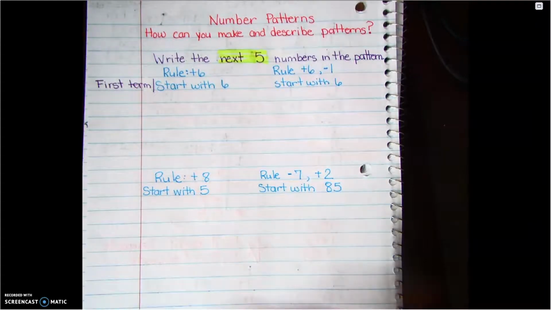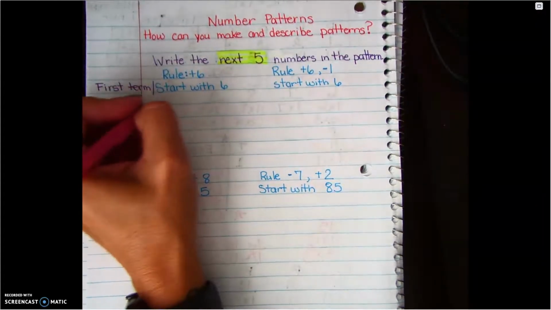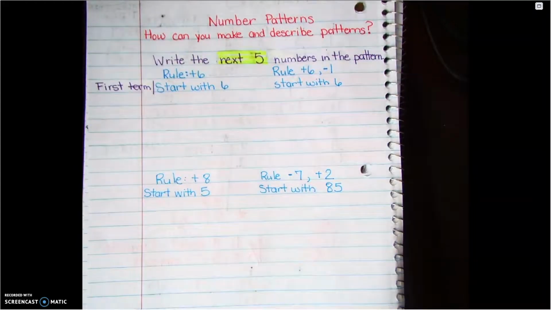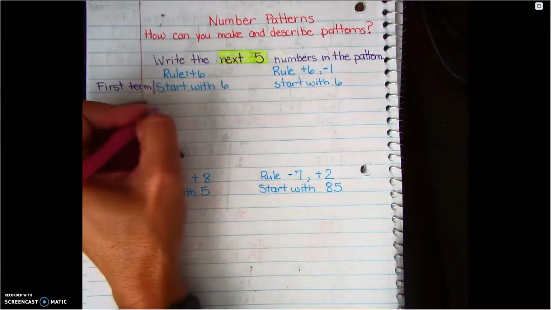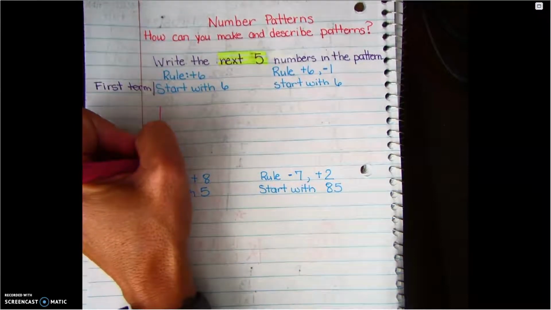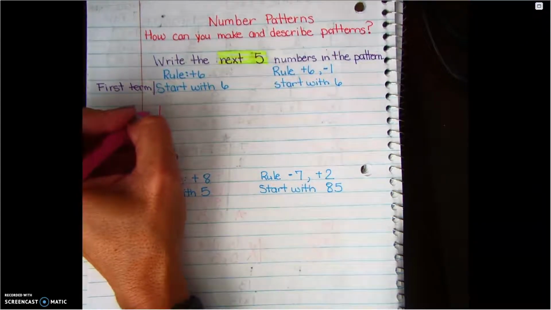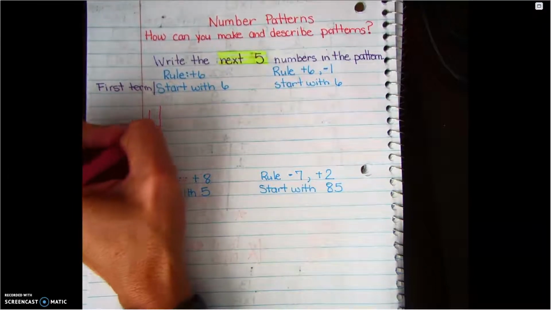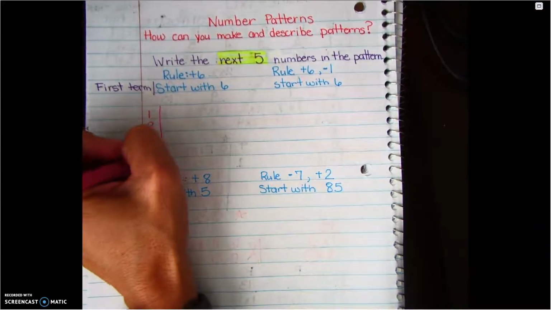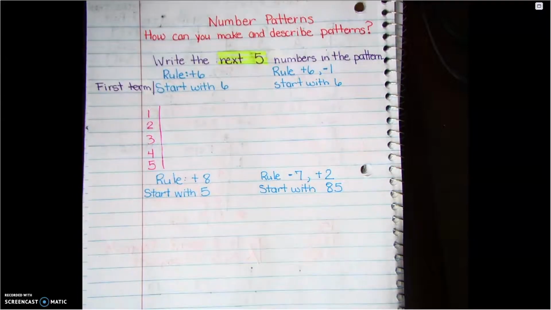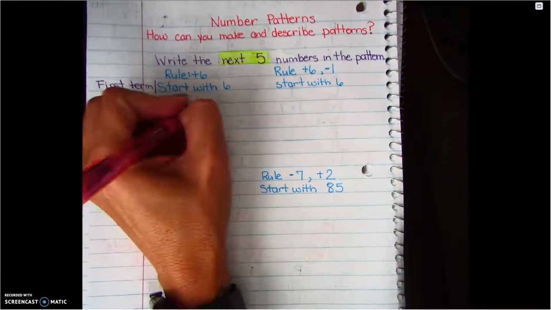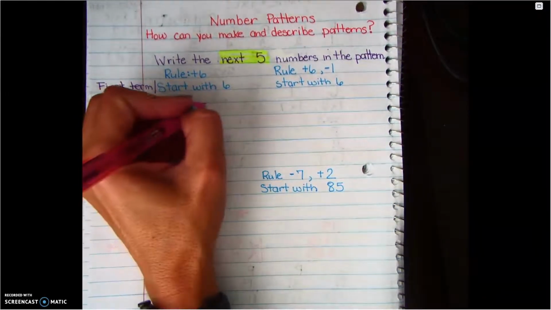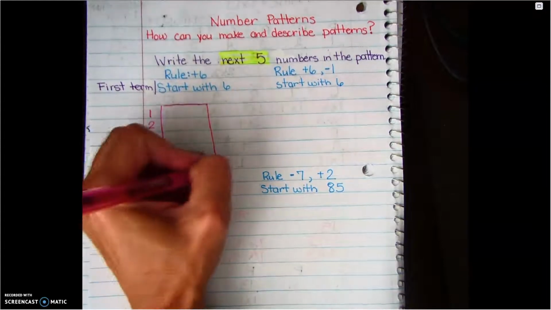So I'm going to do my in and out box. Sorry, there's a piece of plastic on there. So we're going to draw a box. We know it's the next 5 terms. So 1, 2, 3, 4, 5. I do that so I make sure that I don't do too many or too little. And we know what goes in and what comes out.